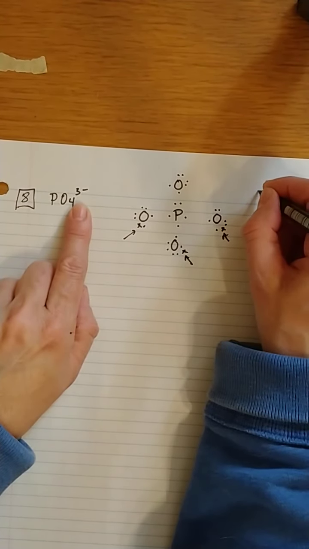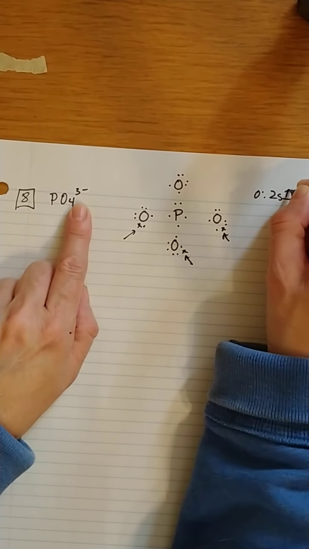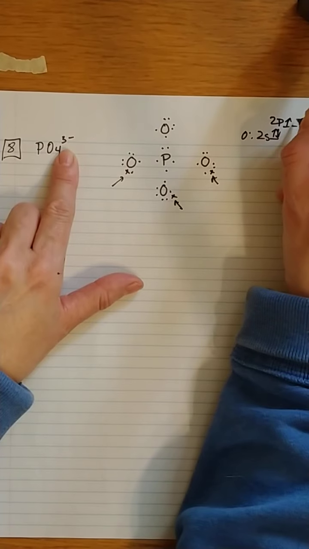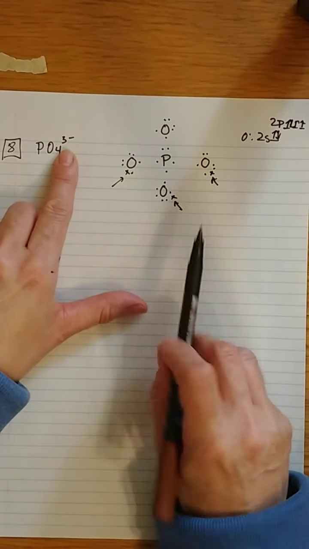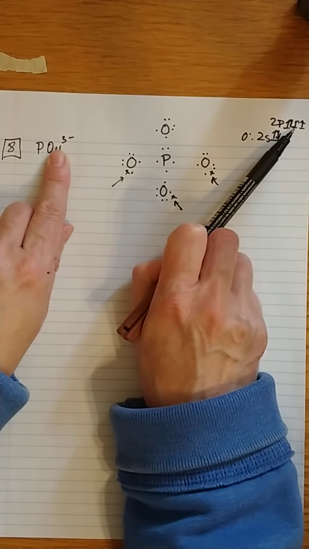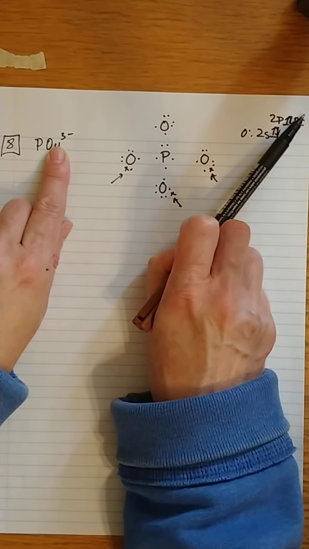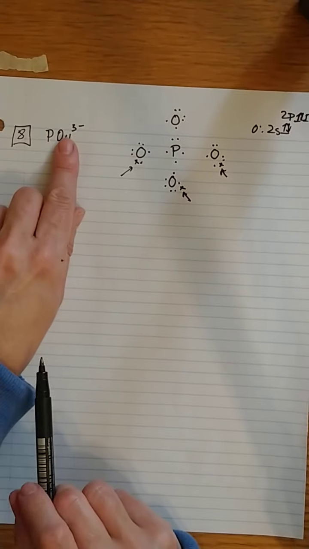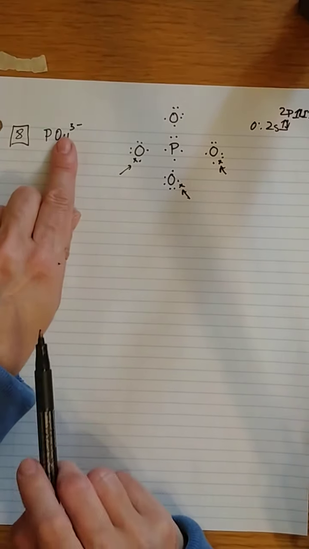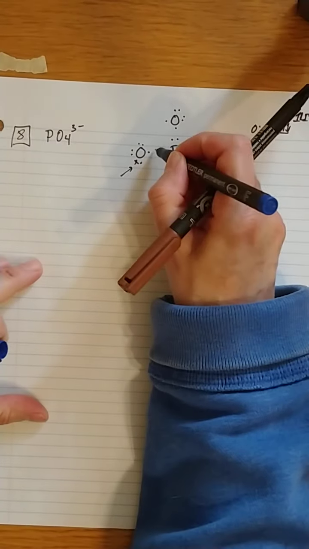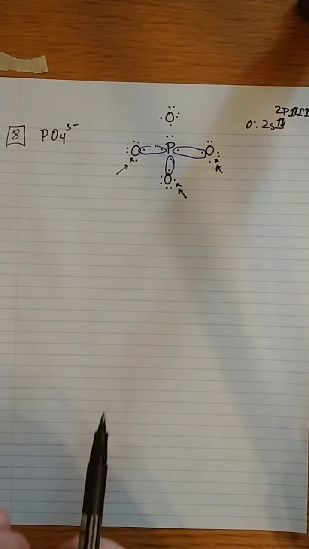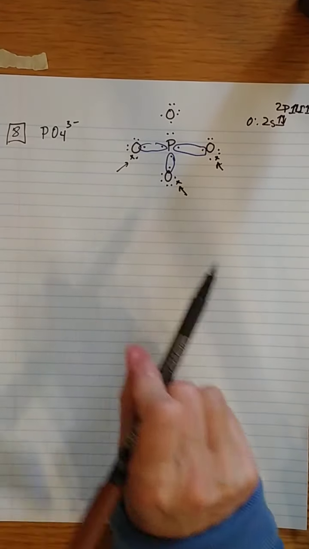And remember, oxygen is a 2s with 2 and a 2p with 4. So what we're doing is for all 3 of these, we're adding an electron to one of its p orbitals, which means only one is now going to participate in bonding. This p orbital will no longer participate because we've just filled it. So what we're going to do now is form bond, bond, bond. Now we have to force the s orbital.